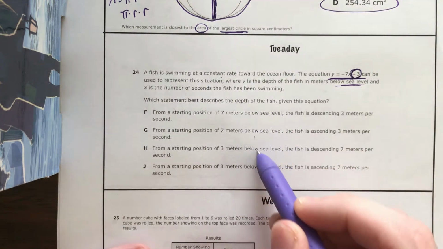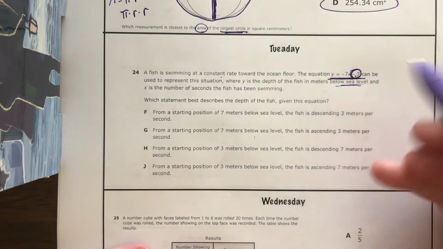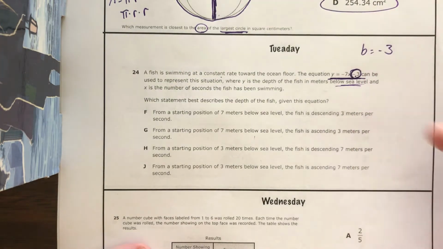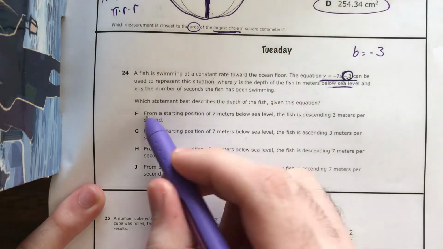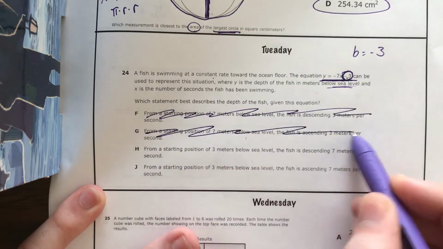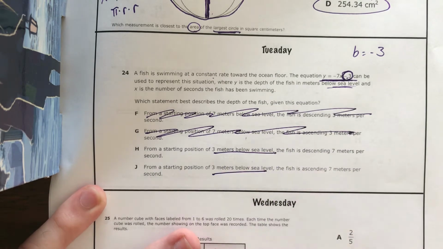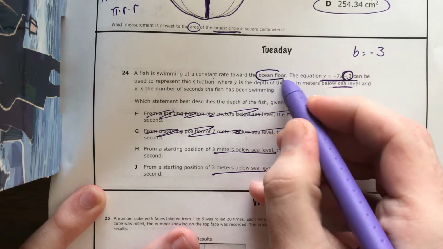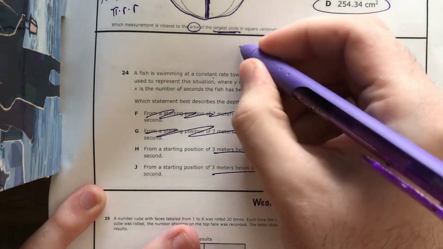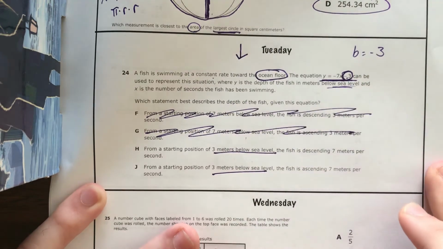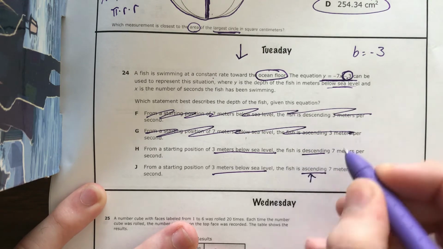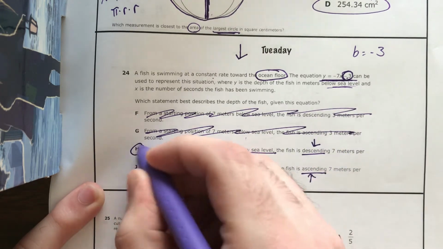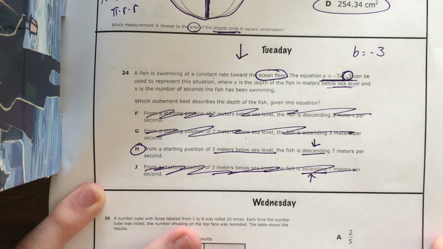Notice how all these are below sea level. But because my y-intercept is -3, that means that's my starting point. So my starting position is not 7 meters below. My starting position is 3 meters below sea level. Now, it says that I'm swimming towards the ocean floor. So if I'm going towards the ocean floor, that means I'm going down. Ascending means up, and descending means going down. So here my answer was H.